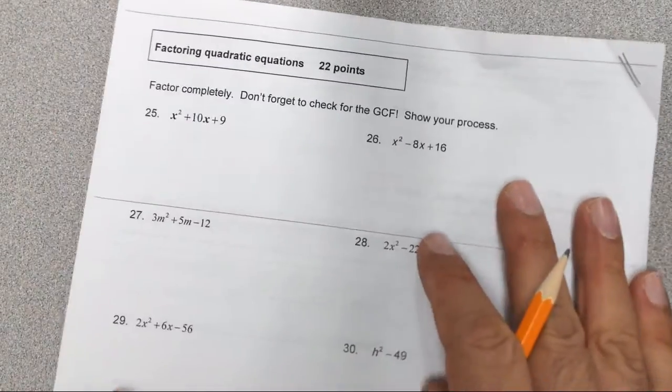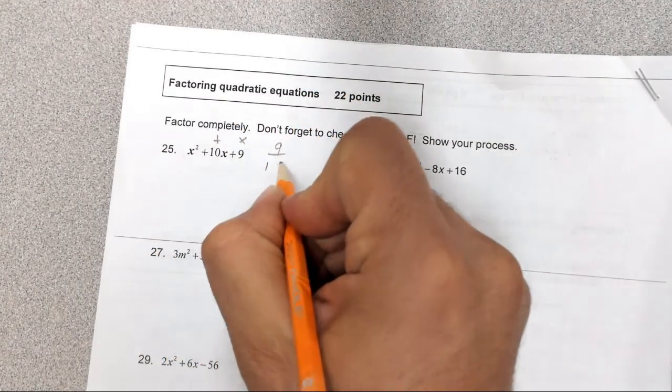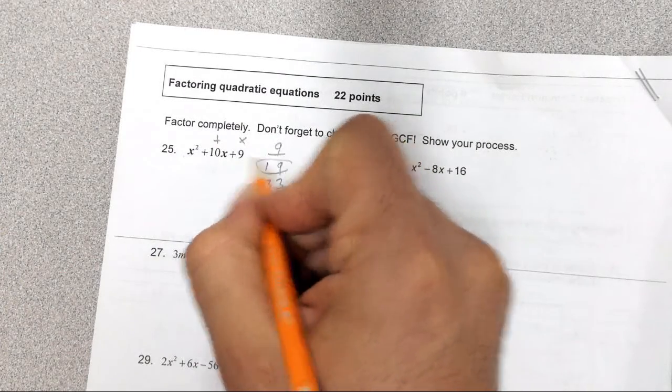Now for this test, I'm not going to do all these. I'm just going to do a couple. No number in the front, that's a plus multiply. 9 has 1 and 9, and 3 and 3. This gives me 10.